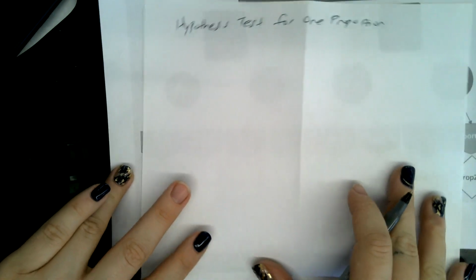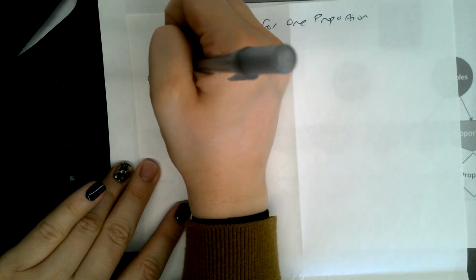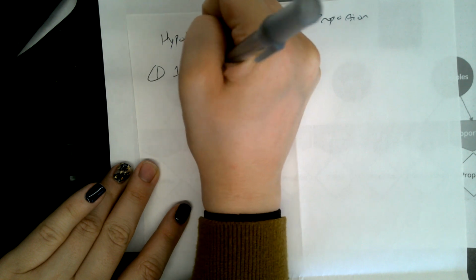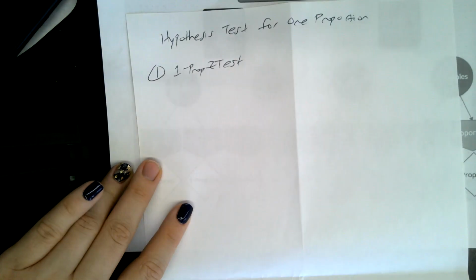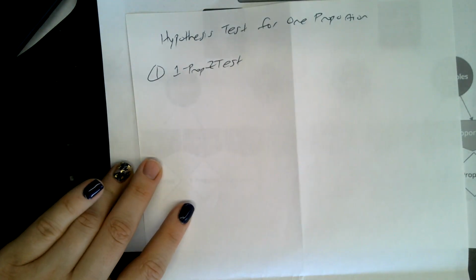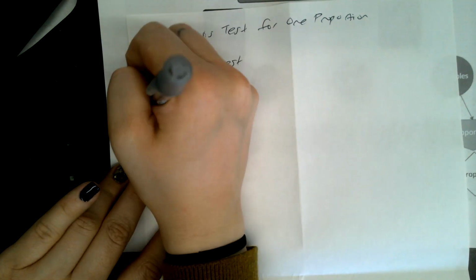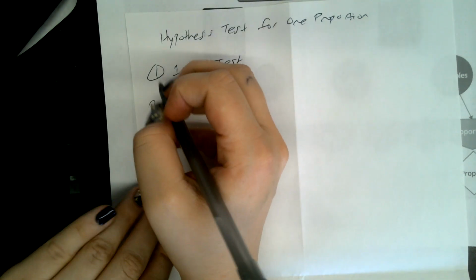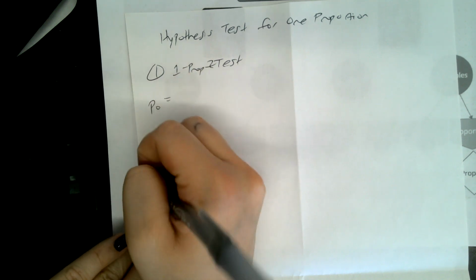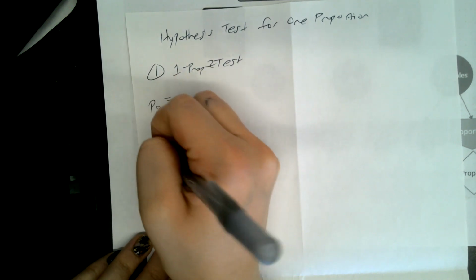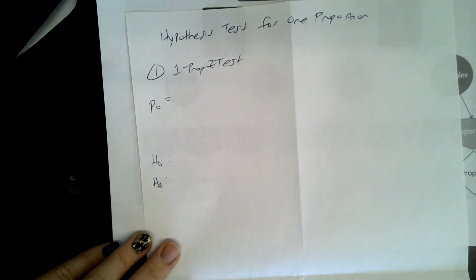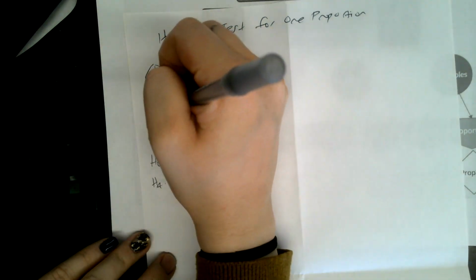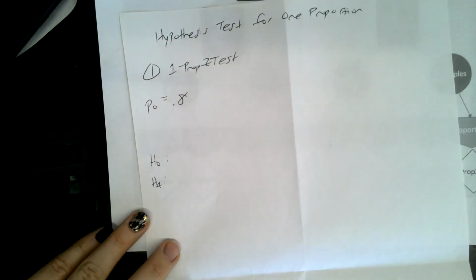In that first box, we're going to put the test name. We just decided it's a one prop Z test. It's going to ask you for a couple other pieces of information in that box. It'll ask you for the P naught, and it'll ask you for your null and alternative hypotheses. So the P naught here is going to be what we've assumed, the proportion that we've assumed to be true up until this point. It is going to be 80%. 80% of people have had that access, so 0.8 will be our P naught.